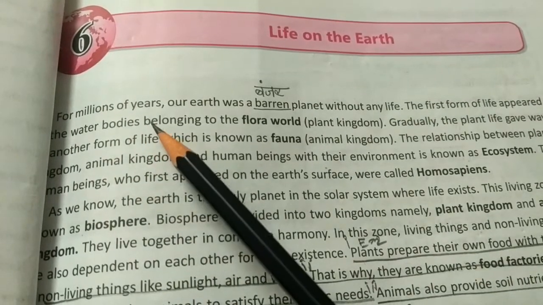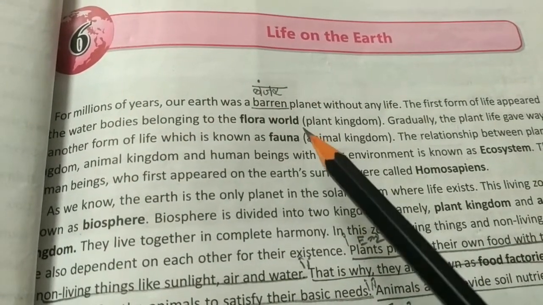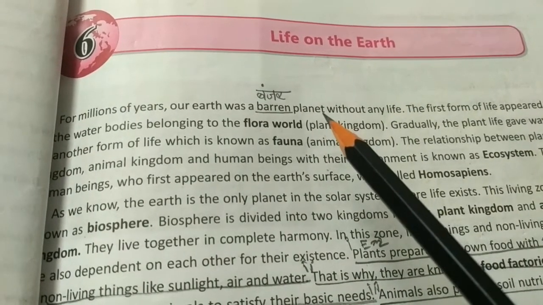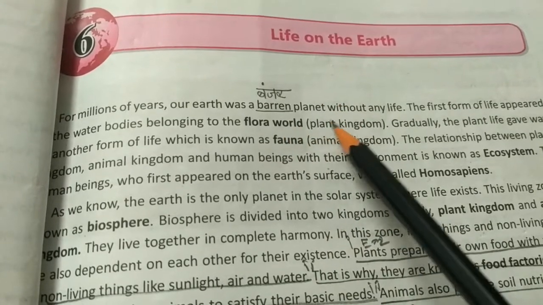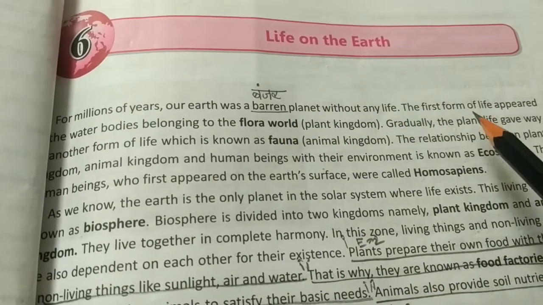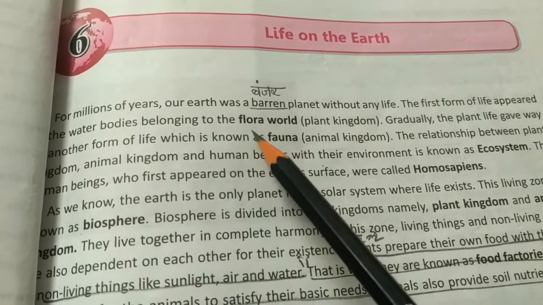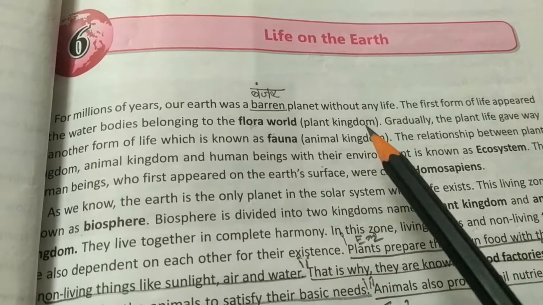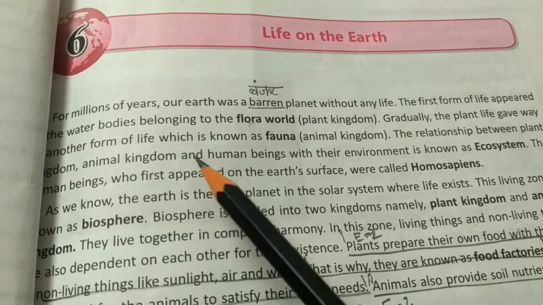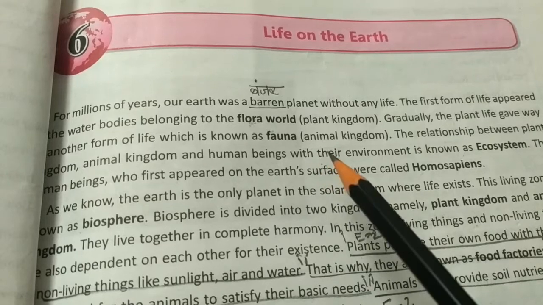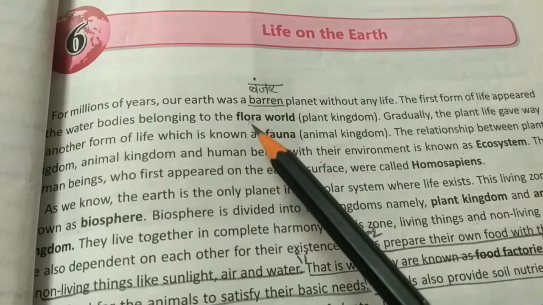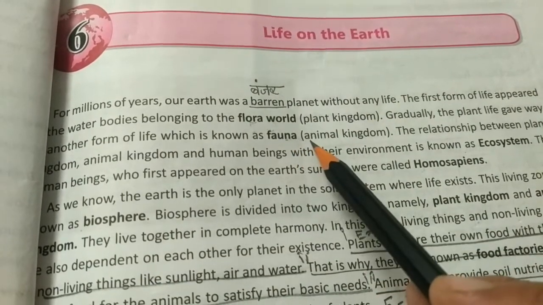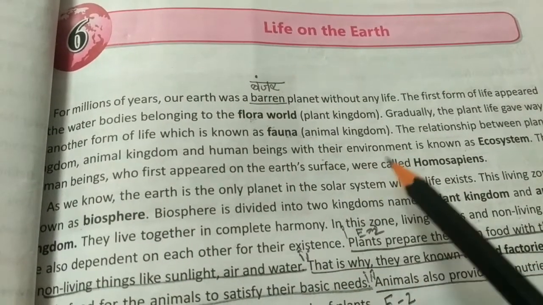For millions of years, our earth was barren. Barren means banjar, an area where nothing can be produced. That is called a barren planet without any life. The first form of life appeared in the water bodies, belonging to flora. Flora is related to the plant kingdom, and gradually plant life gave way to another form of life known as fauna, the animal kingdom. Flora means plants, and fauna means animals.